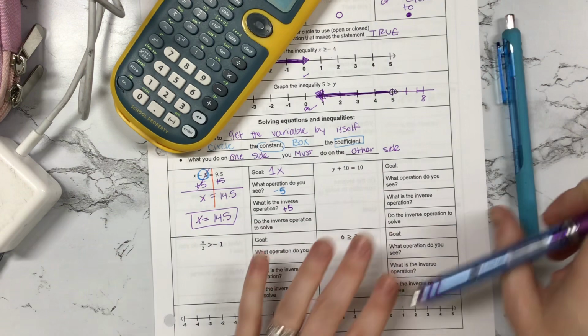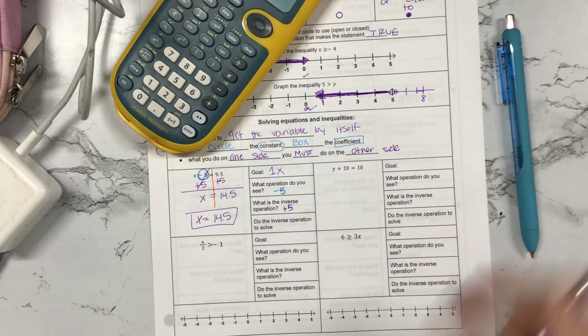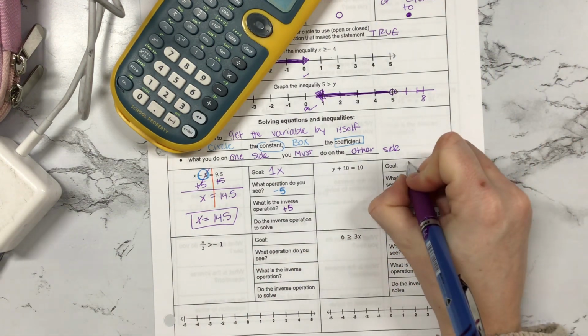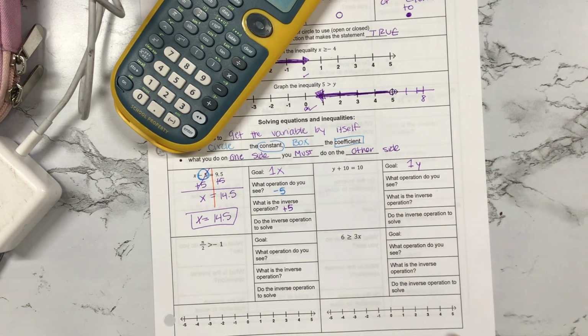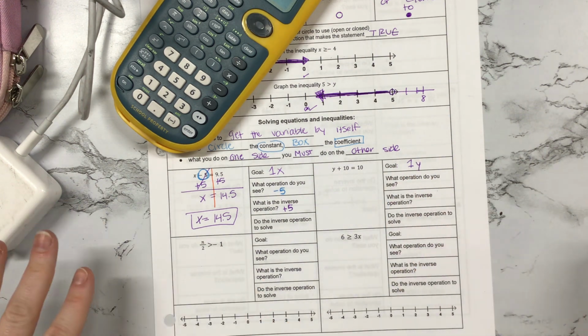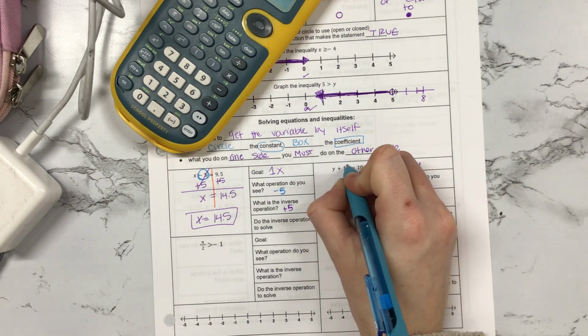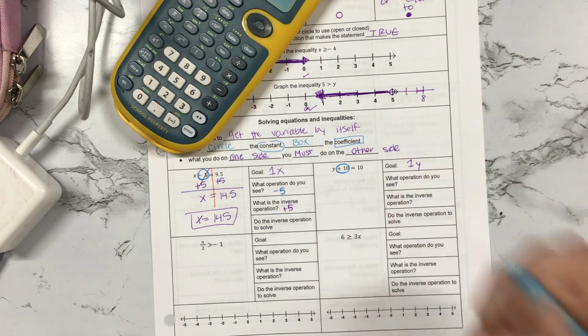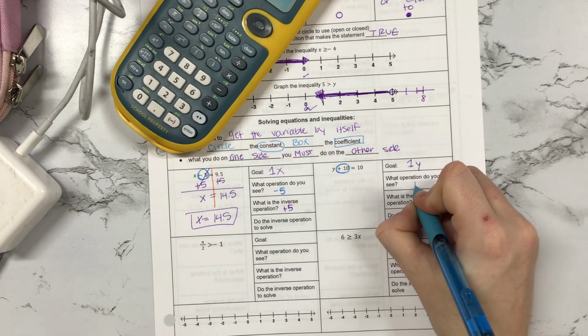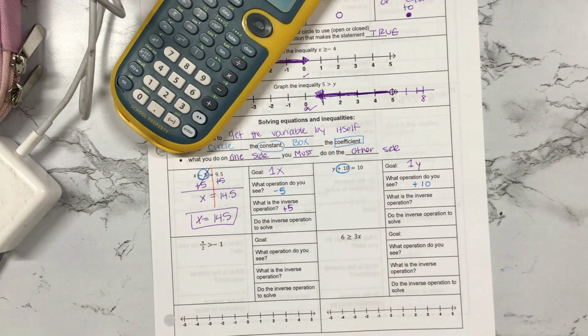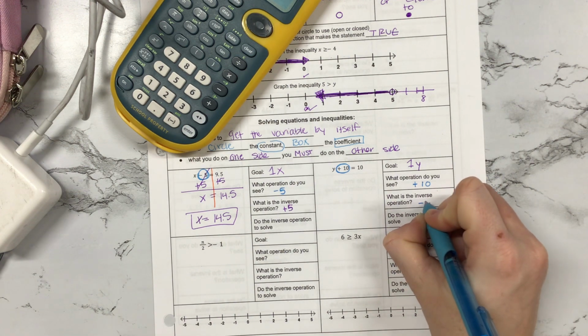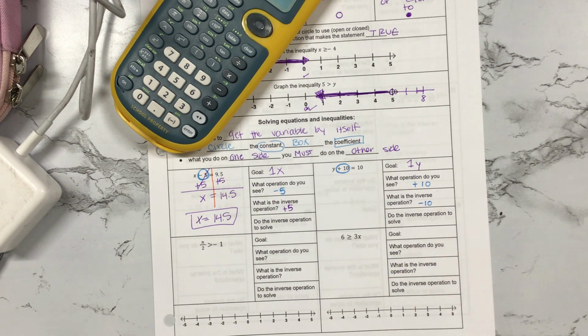On to this one. y plus 10 equals 10. Our goal is we want to find out what is 1y. We just want one of the variable, no constant. Okay. The constant in this situation is plus 10. So what's happening to the y is that we're adding 10. That's the operation we see. The inverse of plus 10 is minus 10. And we do the inverse operation to get rid of things, or to move them.